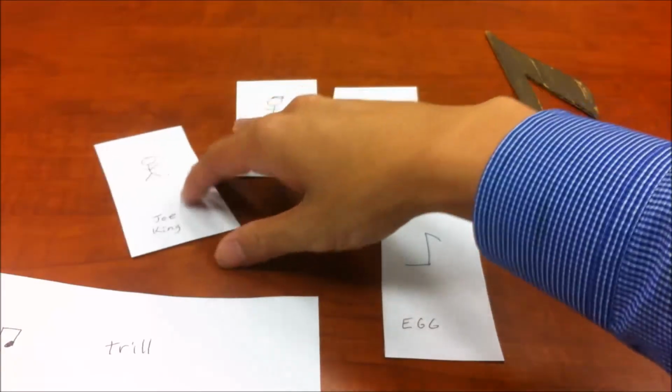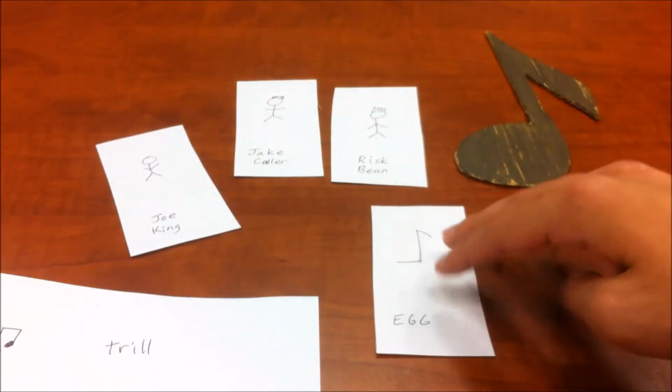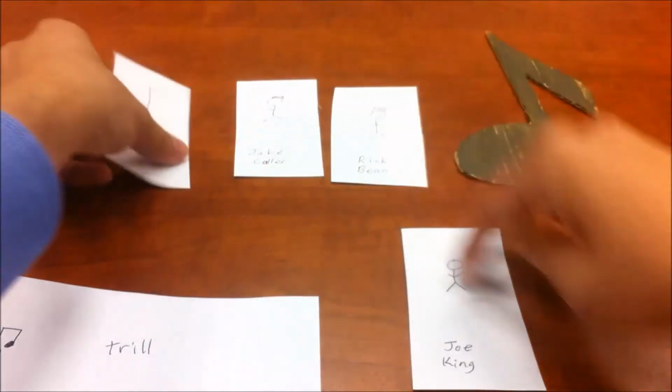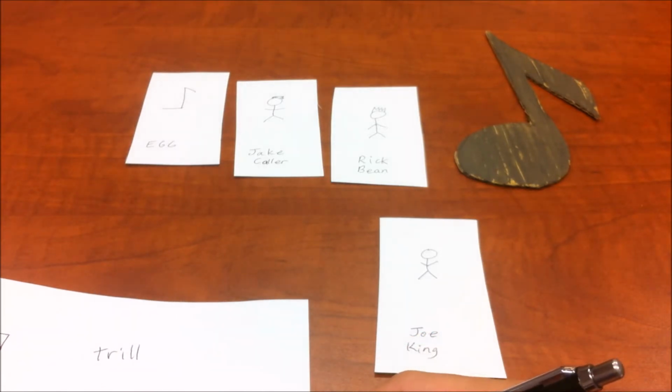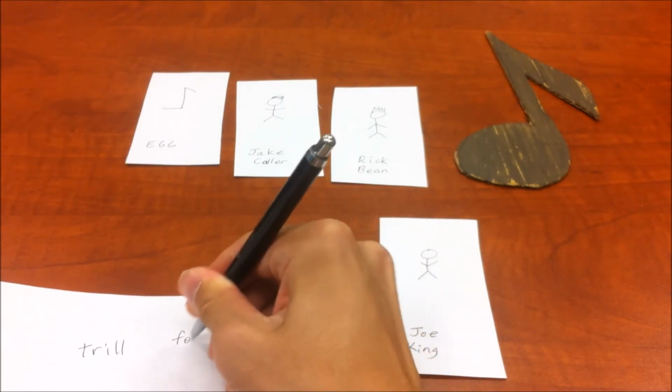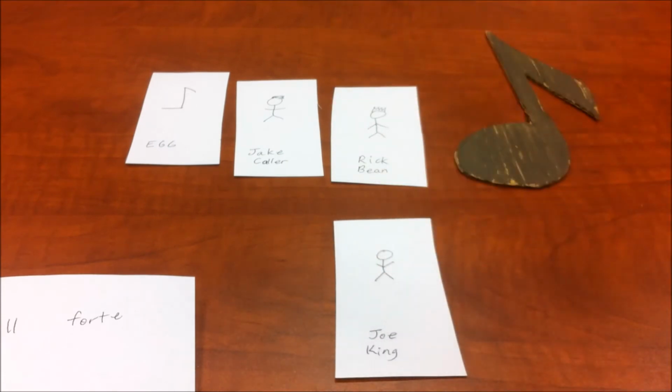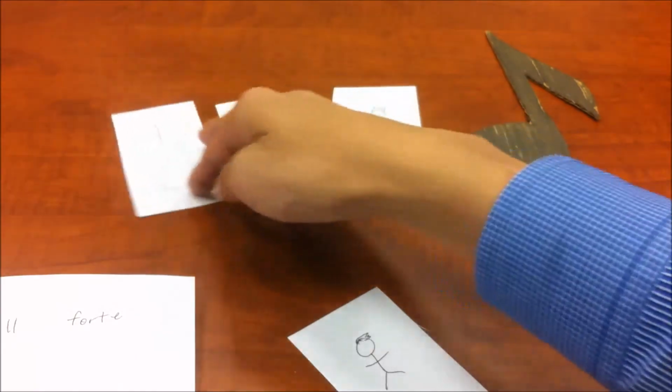So let's say Joe guesses correctly that Egg just sung a trill. So they switch places and now Joe's in the front of the classroom, or at least in the front of my camera, and he gets a card. Let's say he gets a forte. So let's say Joe gets a forte and he sings a forte like really loudly. As most fortes are. So yeah, that's musical charades.